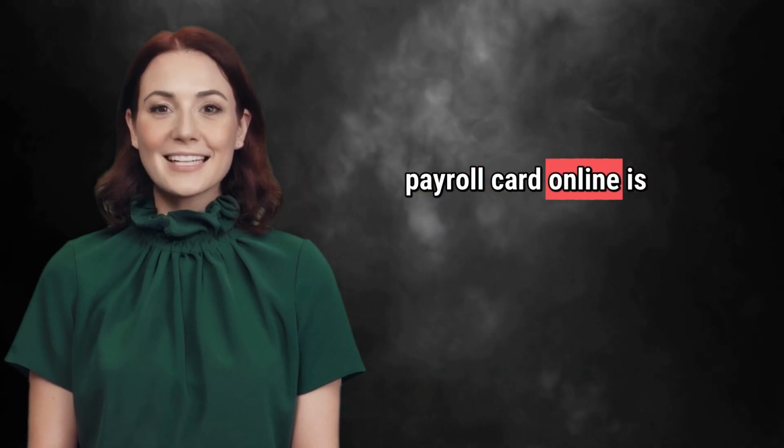Activating your U.S. Bank payroll card online is simple and gives you quick access to your earnings. Here's how to do it.